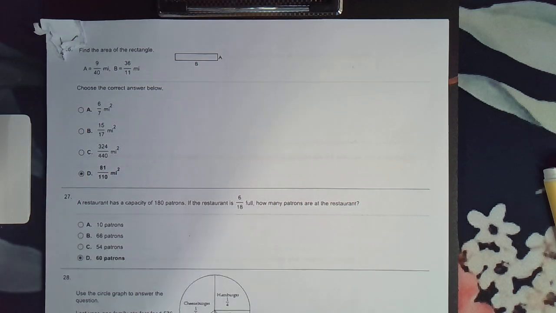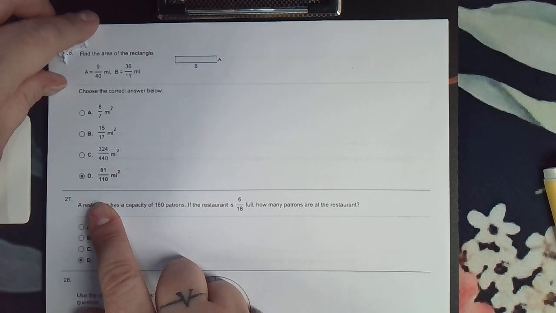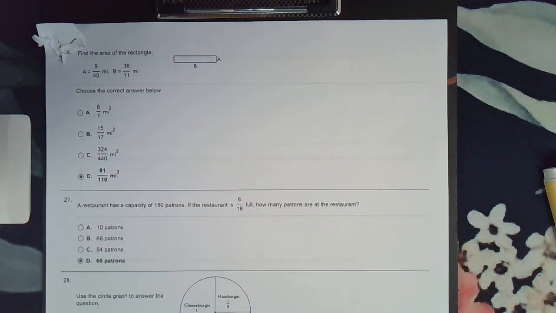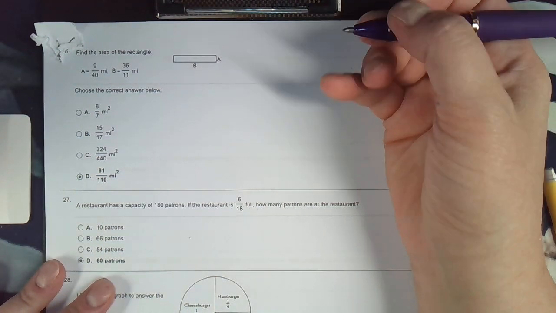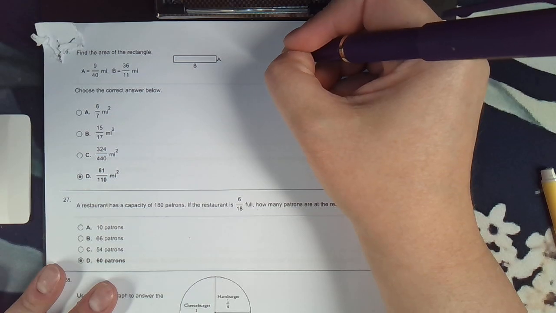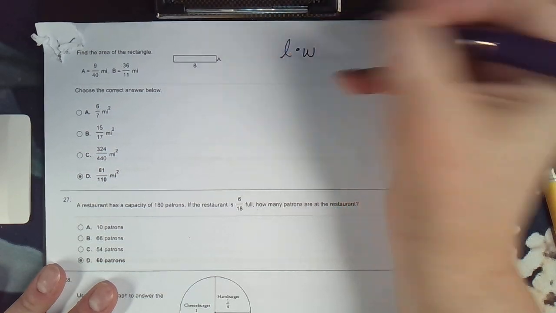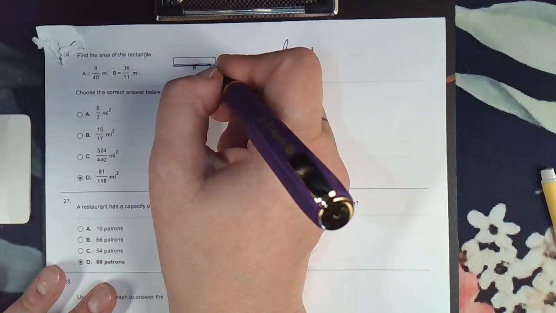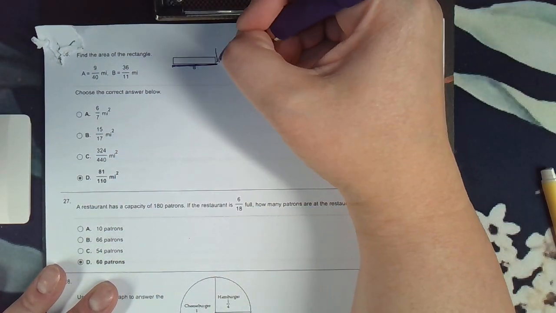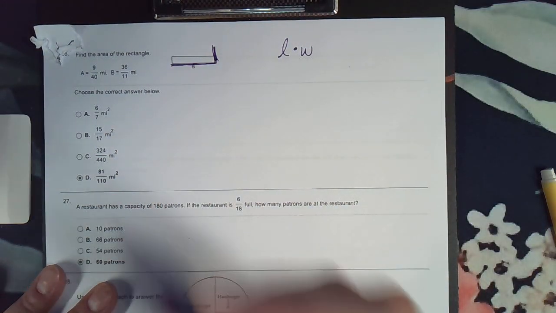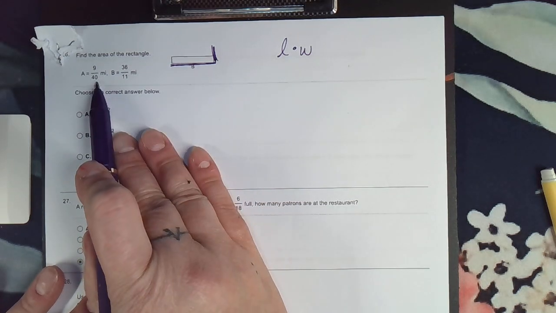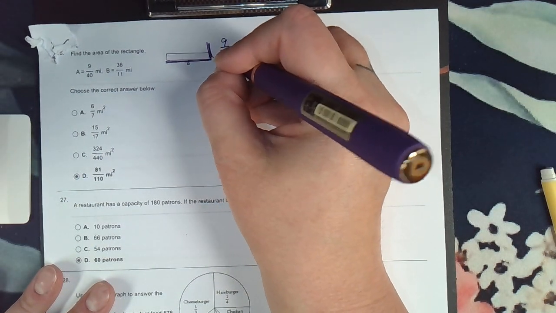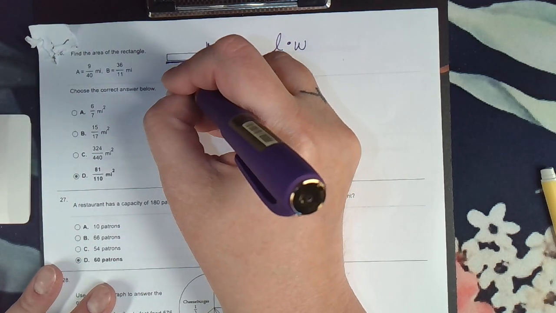This is Ms. Moe. We're on number 26 of the final exam review for elementary algebra. It says find the area of the rectangle. Well, area of a rectangle is length times width, and that means one side multiplied with the other side. They told us what both of the sides were. A was 9 over 40, and B was 36 over 11.